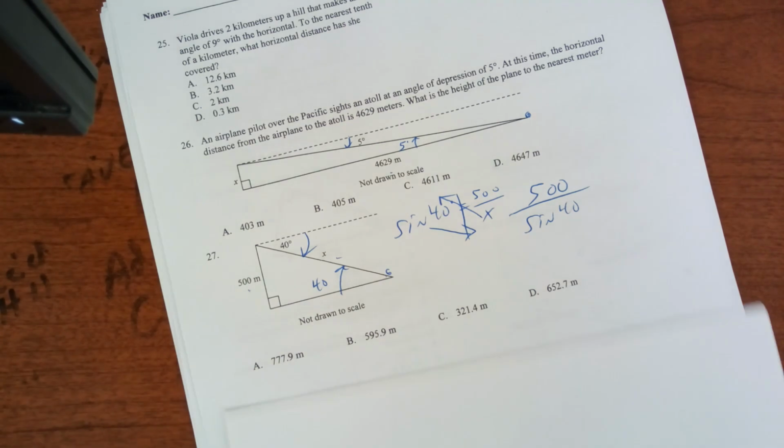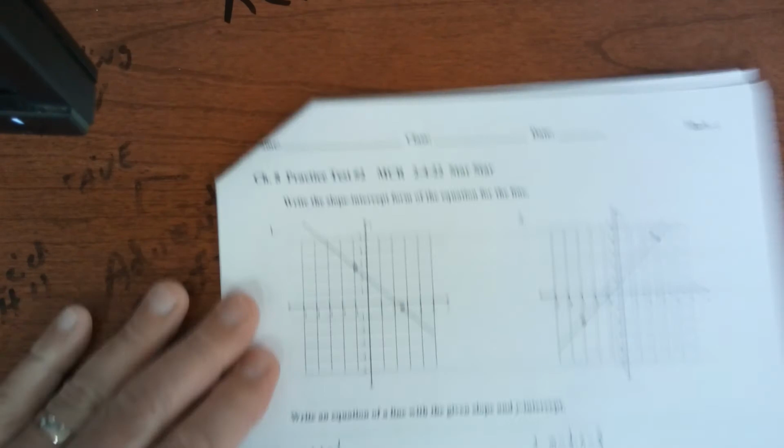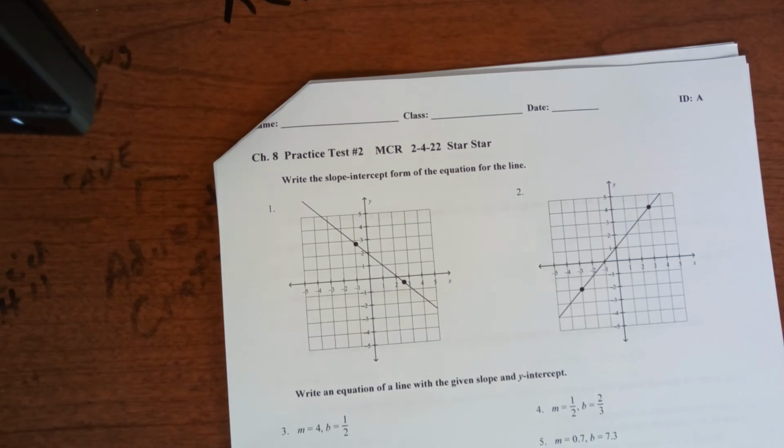These are kind of tough, but I told you that the trig test is tough. All right, so that's your test for that. Let's move on to MCR. Actually, I'm going to run short of time, so I'm going to stop here for now.